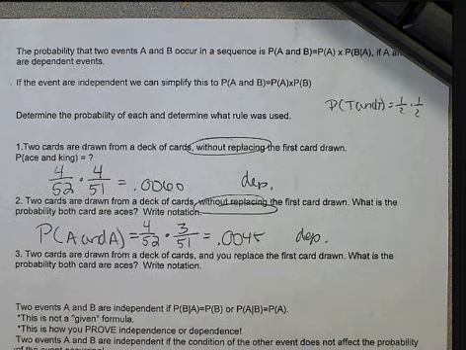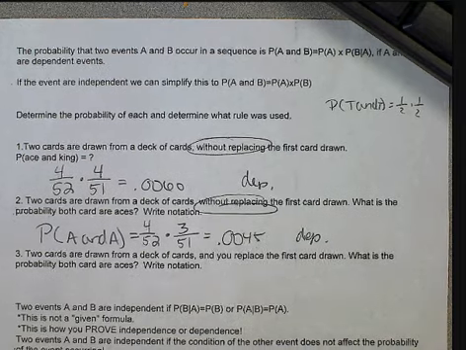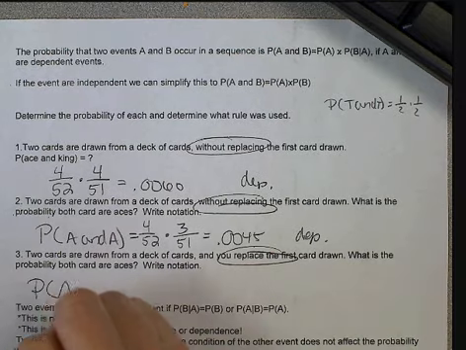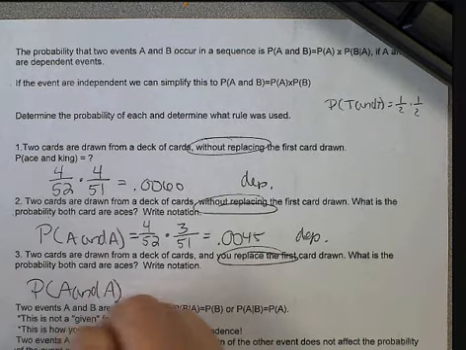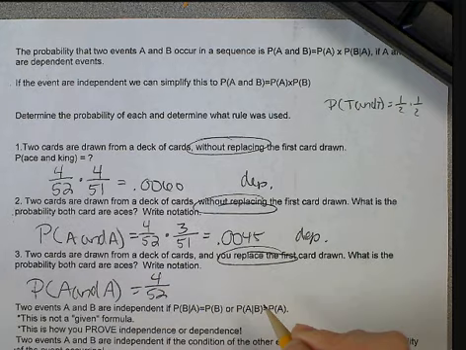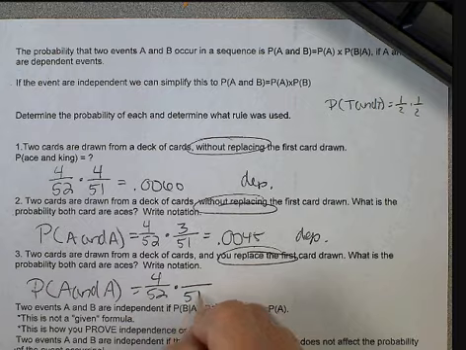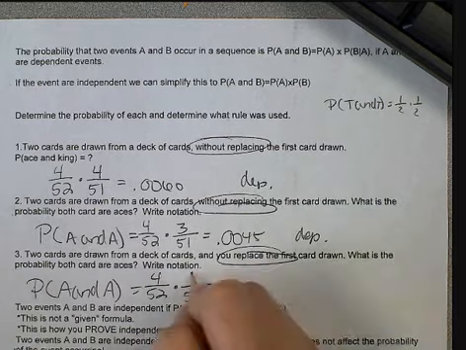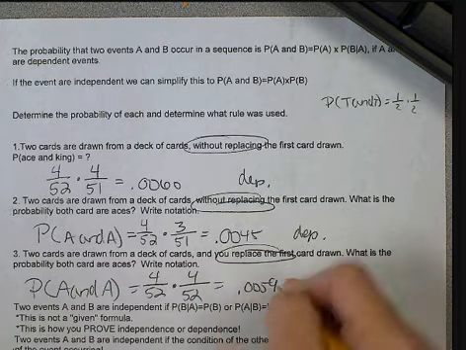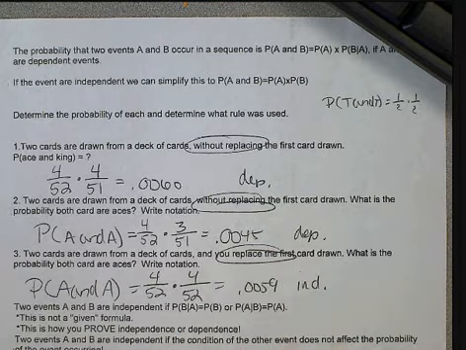2 cards are drawn from a deck of cards. We replace the first card. What's the probability they are both aces? Well, we have 4 aces out of 52 cards. We put that card back. We still have 52 cards, and 4 are aces. 0.0059. These are independent events. The second event was not affected by the first.